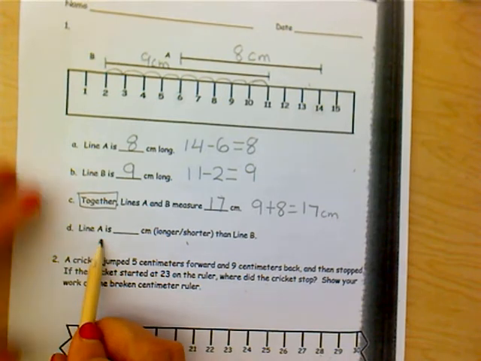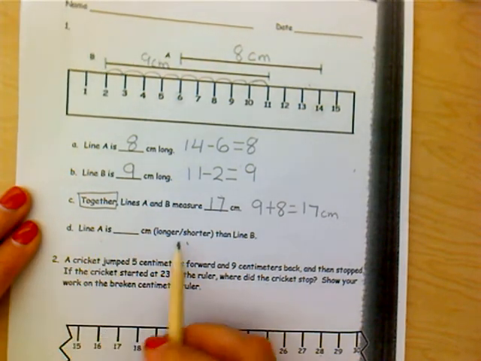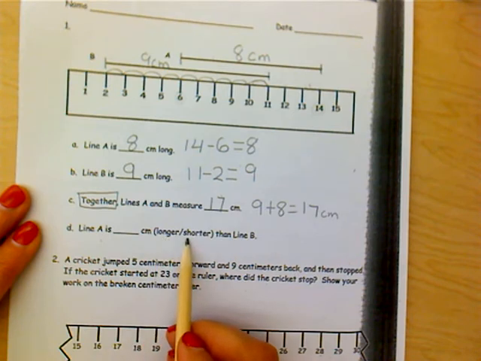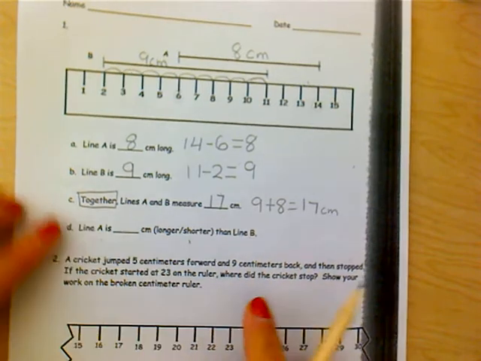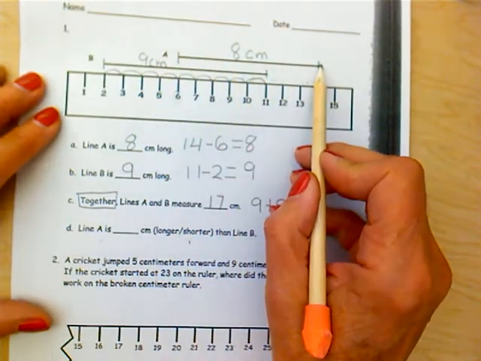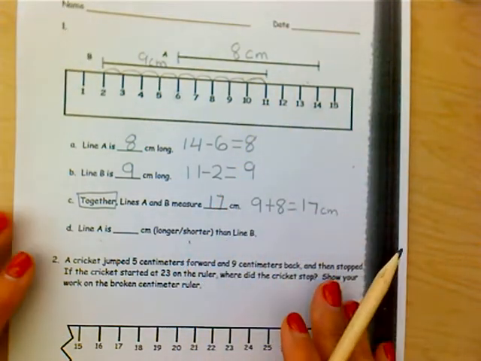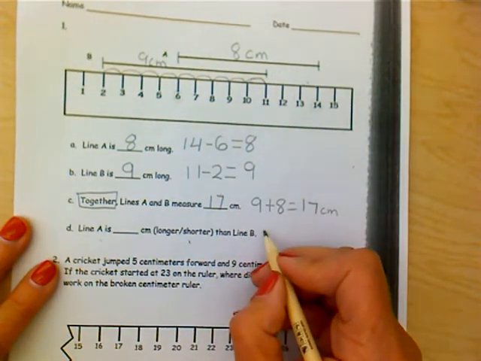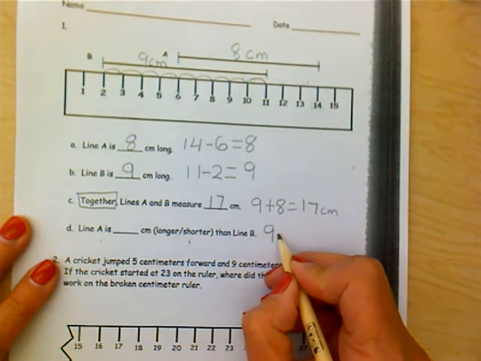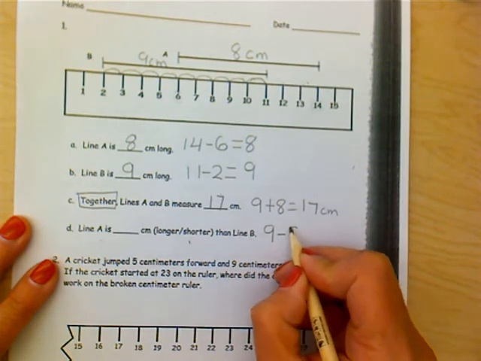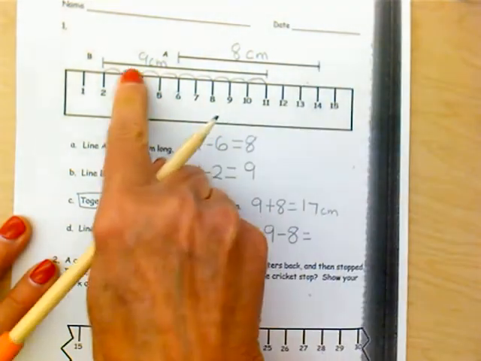So line A, that's this line up here, line A is how many centimeters longer or shorter than line B. So I am taking a look at line A, which was 8 centimeters, and comparing that with line B, which was 9 centimeters. So I'm going to set up an equation to compare those two. 9 centimeters is how much longer than 8 centimeters? Because I know this one is shorter than this one.